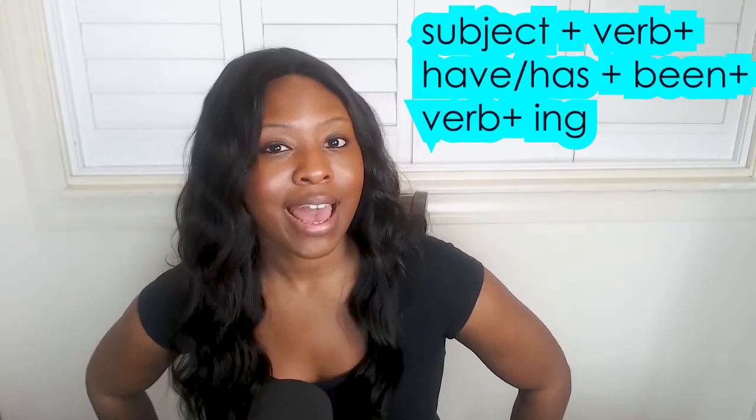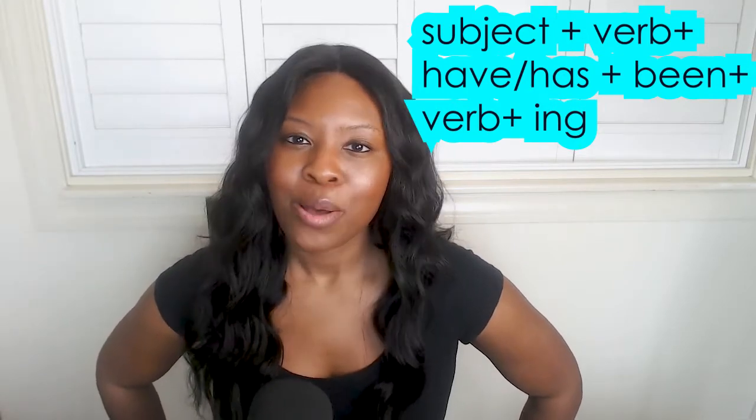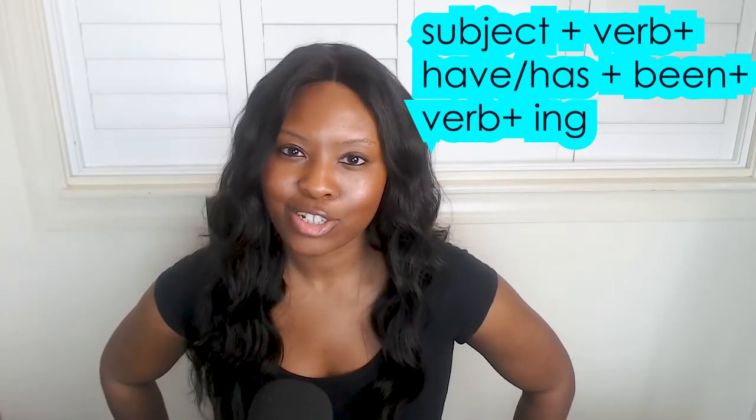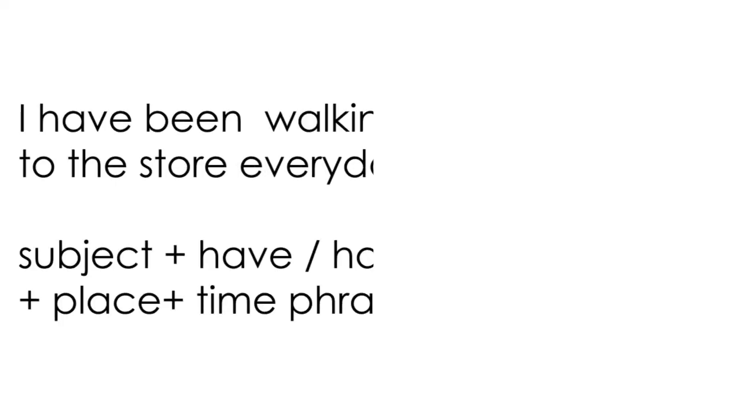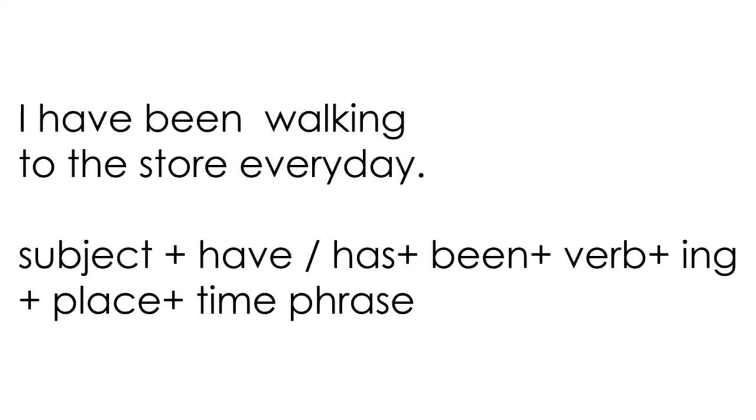All right, so you're going to get 3 example sentences, and here's the first one. So just a reminder, the sentence structure for this one is subject plus have or has plus been plus the verb plus ing. All right, here's our sentence. I have been walking to the store every day now. And so with this one, we're just talking about something that has been happening in the past, still happening in the present, and is going to continue to happen in the future.